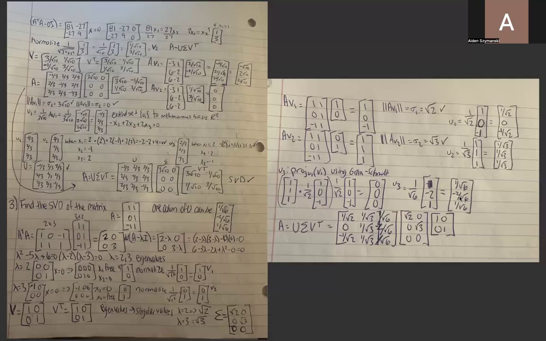And then when you put the entire thing together, where A is equal to U sigma V transpose, you have our U that we just solved for, the sigma with the singular values, and then the V transpose that we solved for a little bit ago in the question. And that is the singular value decomposition of that matrix.